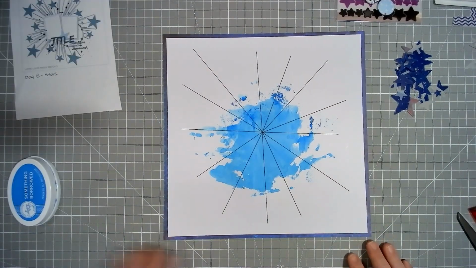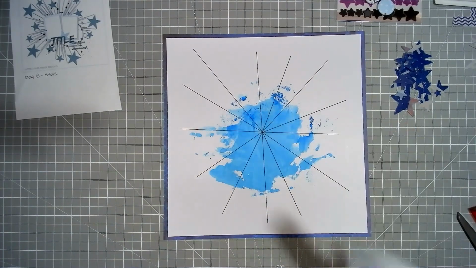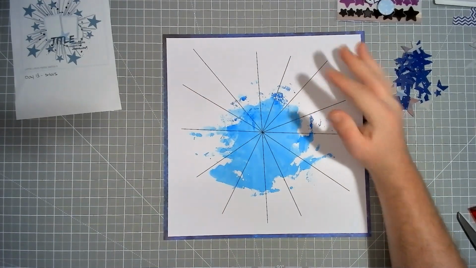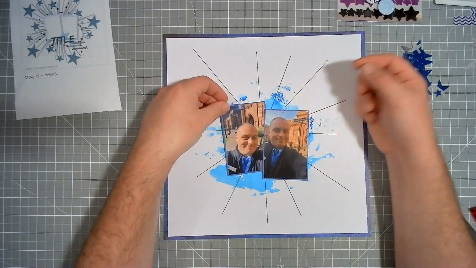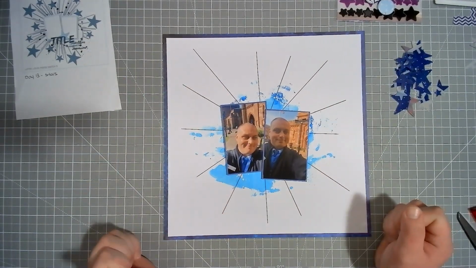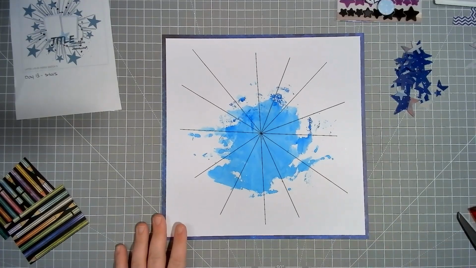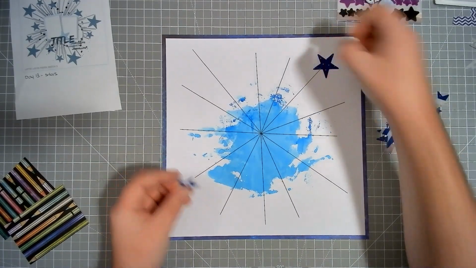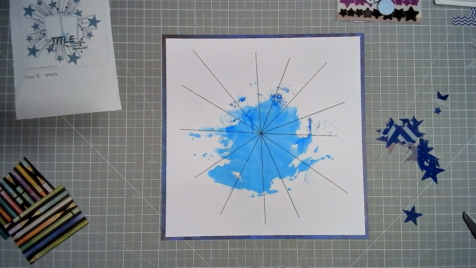So very basic. All I've done is popped a bit of this on some packaging, sprayed a little bit of water and spread it around the page really. It's probably more concentrated than I wanted, but I have got some of the deeper shade there which I do like, and I'm going to pop my pictures about there. Before I do that, I'm just going to go through these stars and pop some at the ends here. I'm going to use a bit of Nouveau Deluxe adhesive.